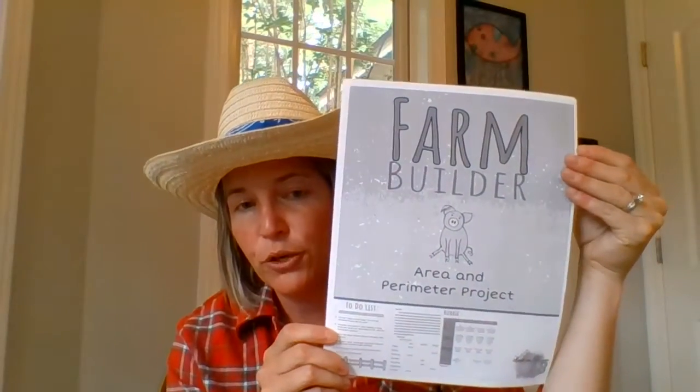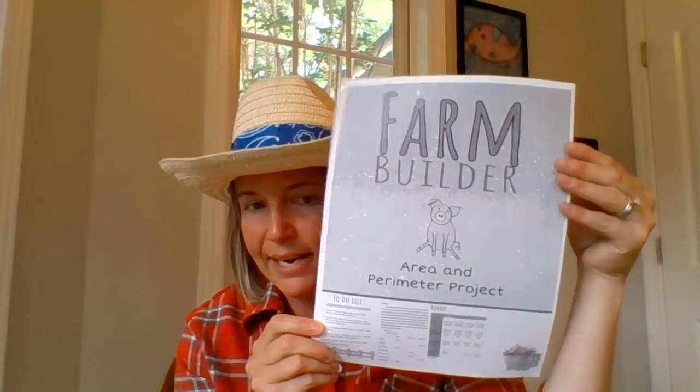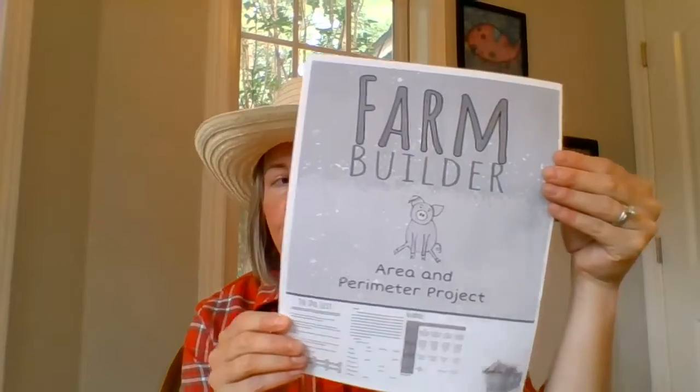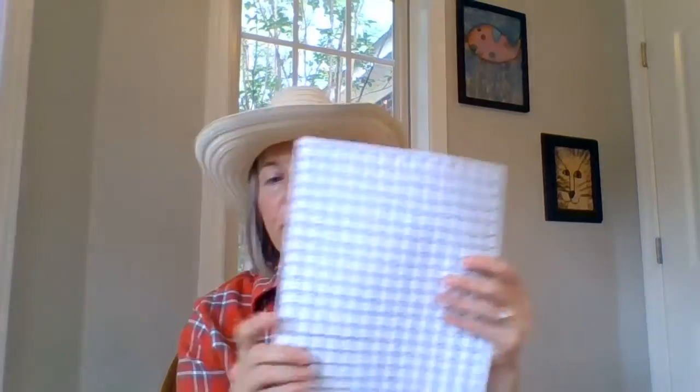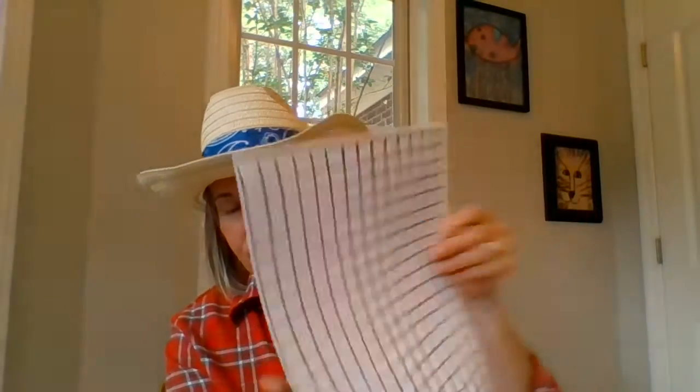I want to go ahead and show you your Wednesday activity also. It is a farm builder with area and perimeter. So you're going to be doing some of the stuff you did today, but a little bit differently, just not chicken coops. You have another grid paper to design your farm.